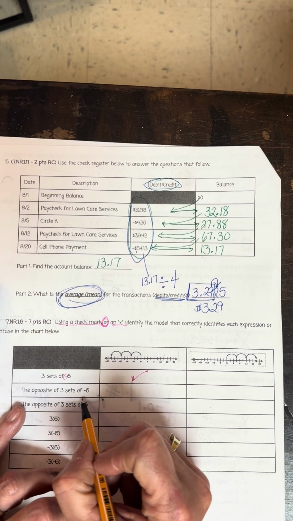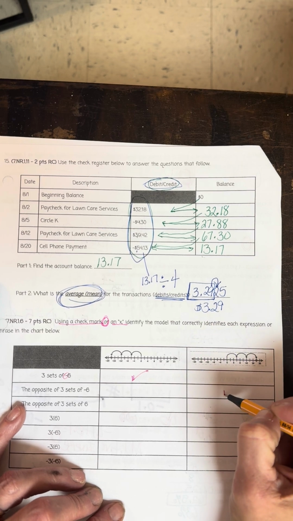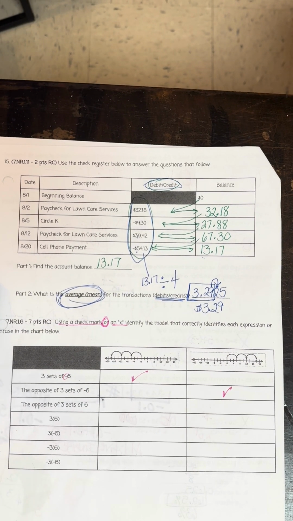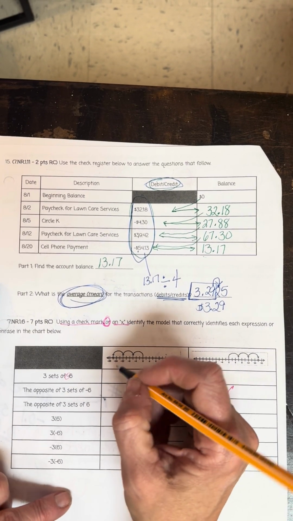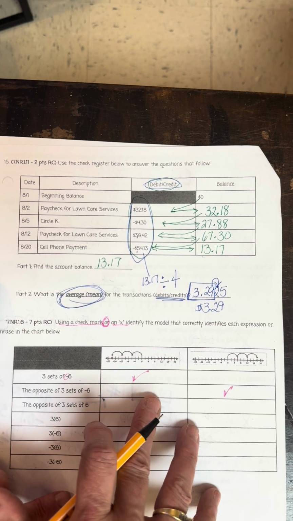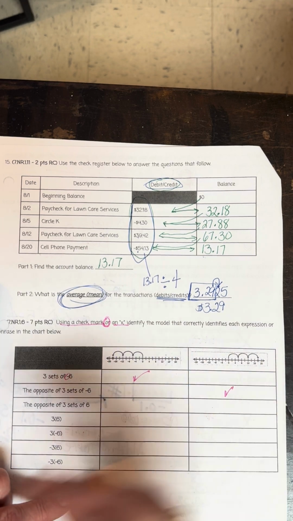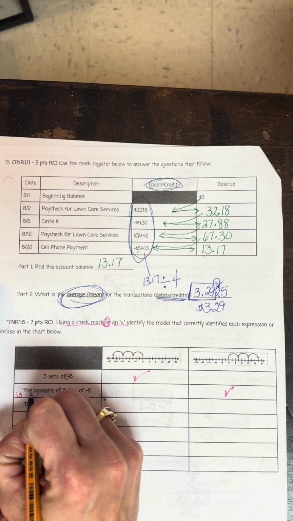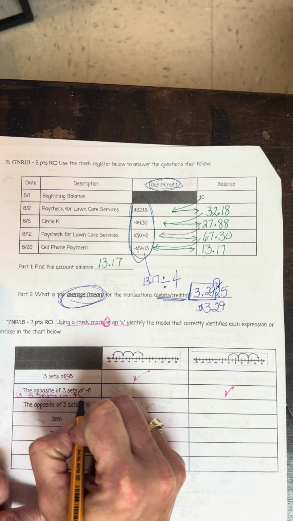The opposite of 3 sets of -6, well, if this is the 3 sets of -6, then this would be the opposite. The opposite of 3 sets of -6 is going to be 3 sets of +6. And I think I told you when we were doing the review for this assessment to write that. So the opposite of 3 sets of negative 6 is 3 sets of positive 6.